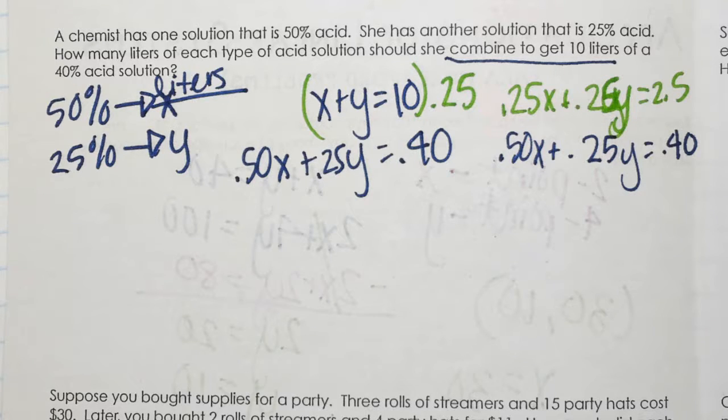Same, Sean. Same. All right, are we going to add or subtract? Subtract, because they are what?